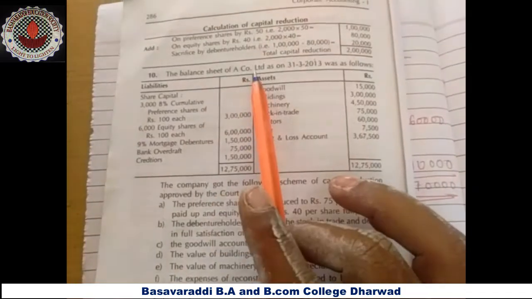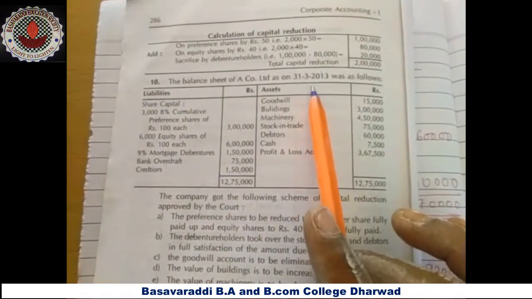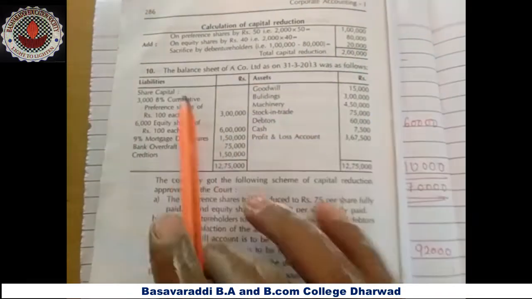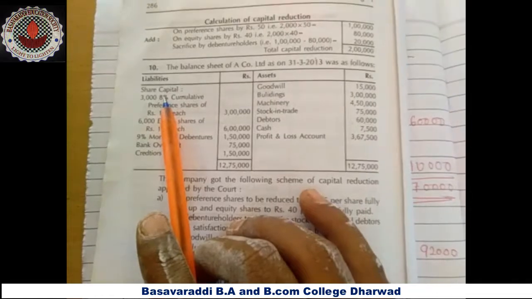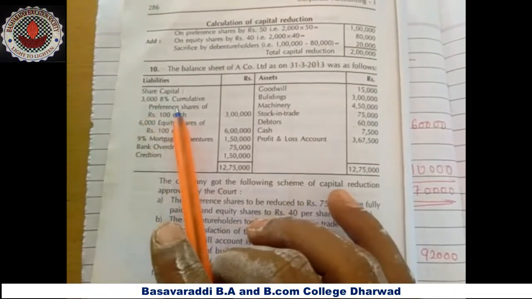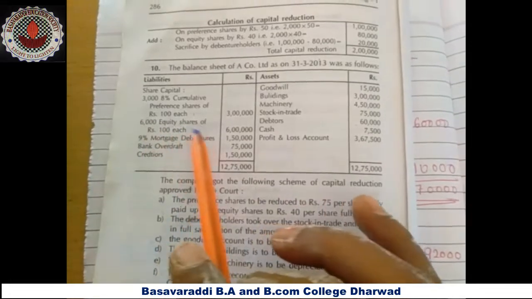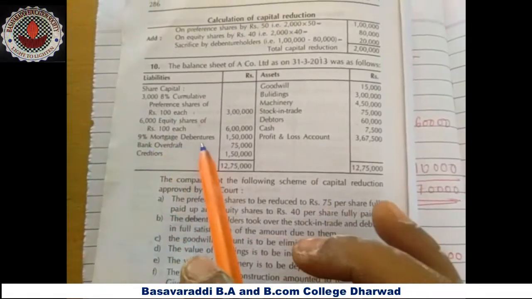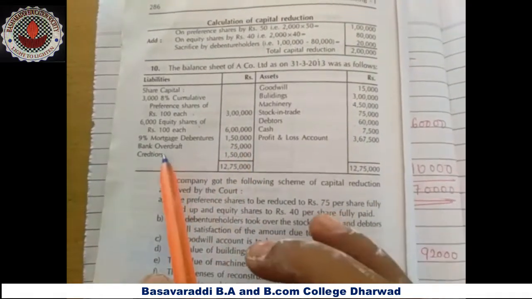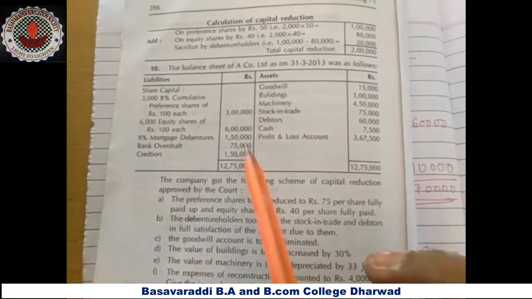The balance sheet of A Company Limited as on 31st March 2013 was as follows. They have given the liabilities and assets. In the liabilities: share capital, 3,000 8% cumulative preference shares of rupees 100 each, 6,000 equity shares of rupees 100 each, 9% mortgage debentures 1,50,000, bank overdraft 75,000, creditors 1,50,000.